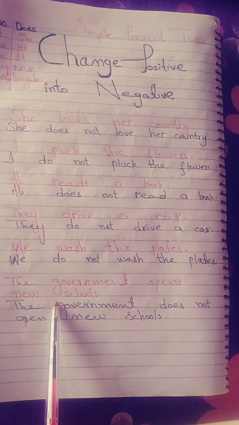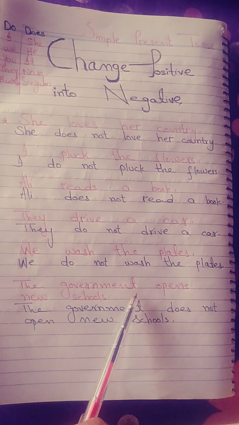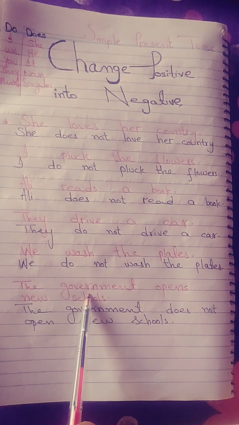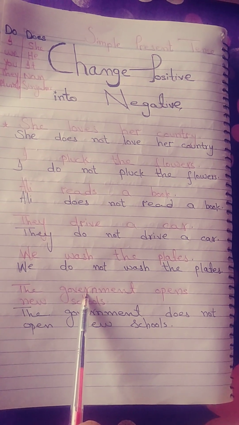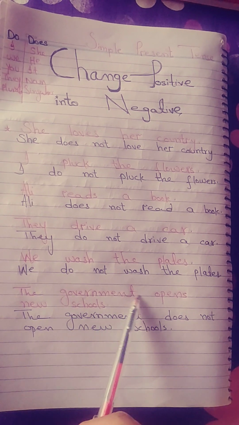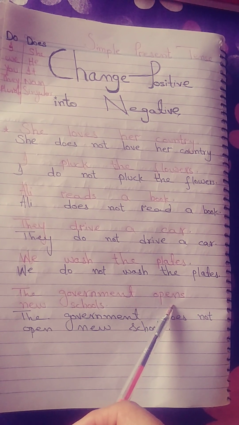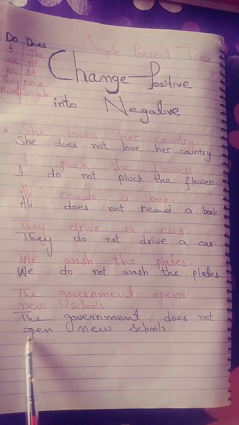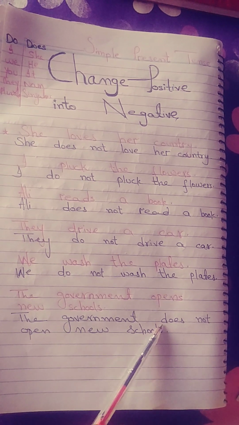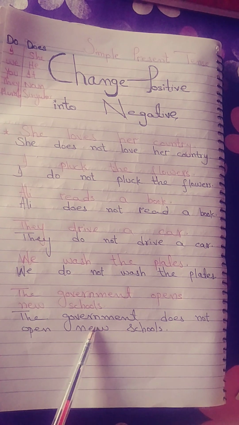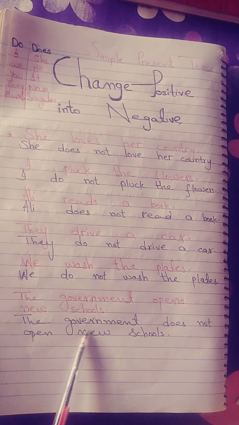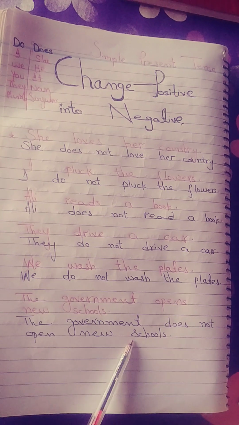Okay, last sentence is the government opens new schools. So here government is a singular pronoun. Okay, it's a noun and it's singular. So that's why I have added s with it, with the first form of the verb. In the negative sentence we will use does not, because as I have told you, it's a noun. Okay, the government does not open new schools.